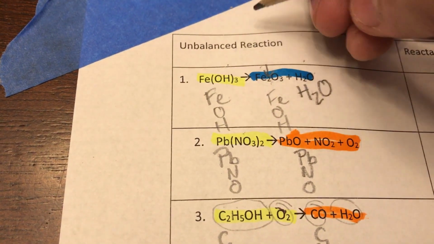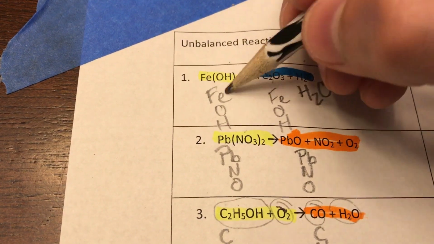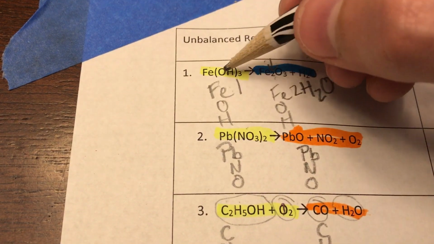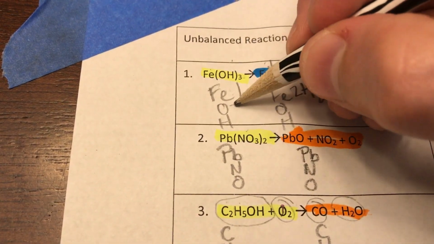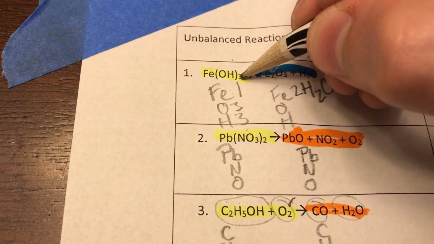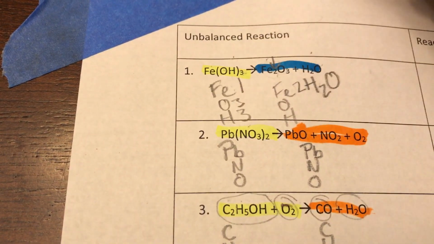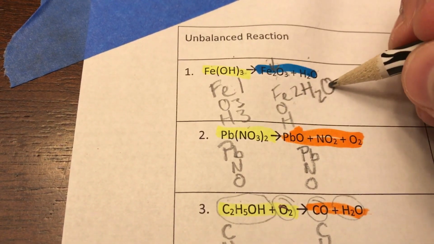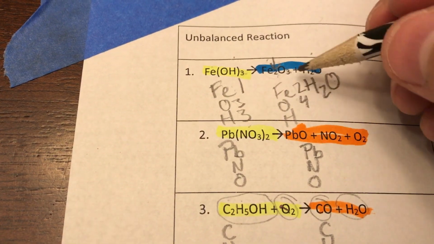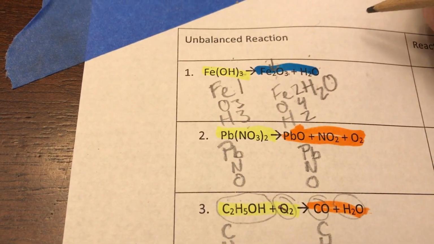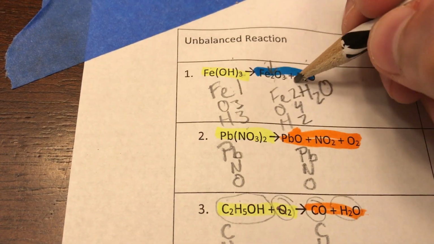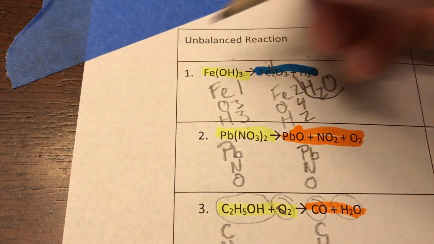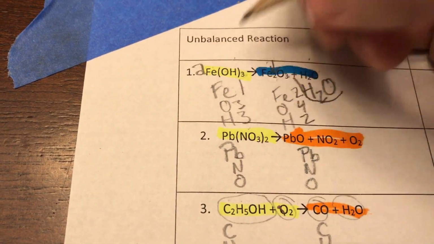So counting out how many we have to begin with, Fe is going to be 1. On this side, it's going to be 2. O's are going to be 3. H's are going to be 3 because this gets distributed through both of those. On this side, we've got 3 O's there, plus this O here gets you 4, and then 2 H's. So right off the bat, I see this discrepancy here. I have 2 iron and 1 iron here. I need to get another iron on the other side. So I put a 2 here.